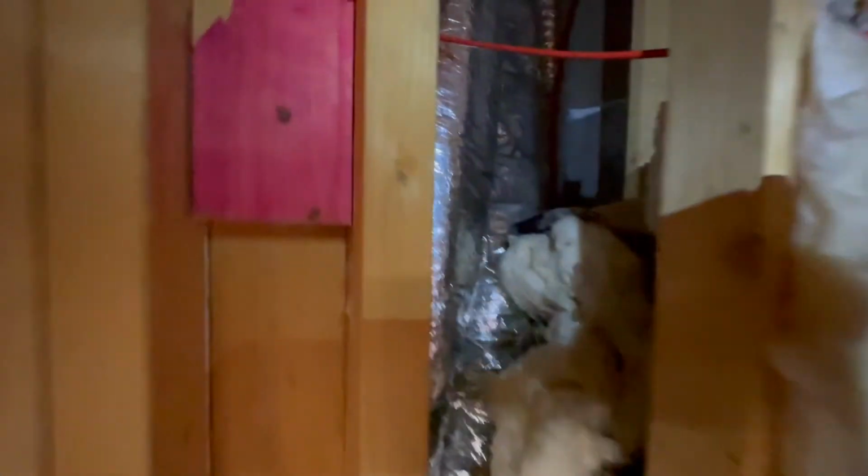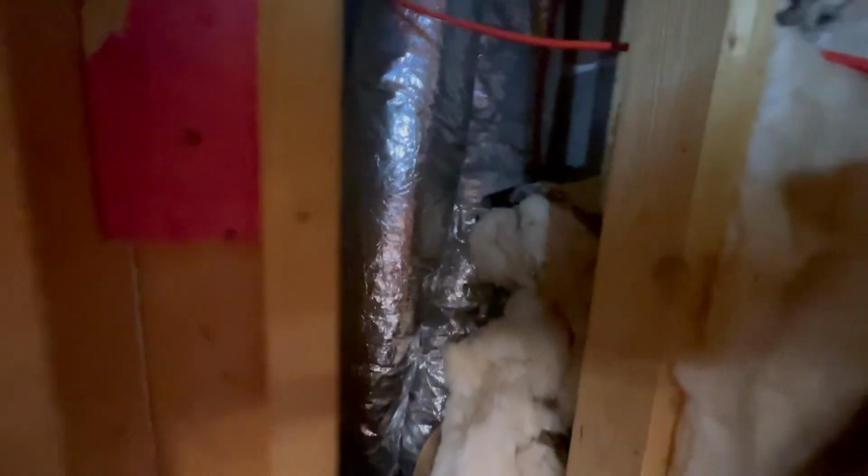All right, so that's that uninsulated interior wall. And if you look at it from a thermal standpoint, the back side of that wall is about 78 degrees, which is right at our average dew point.